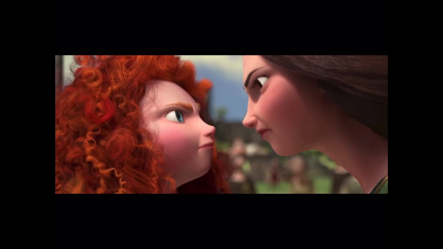So if you haven't seen Brave, it's a movie I do highly recommend. And in this clip, Merida, the redhead, has both what we would call accuracy and precision.